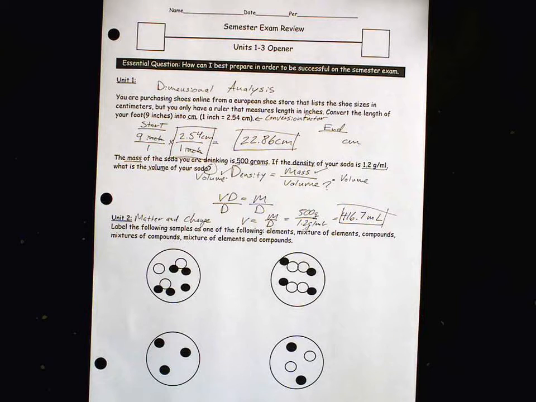A mixture is a physical combination of two different substances. So if you have a mixture, you're going to have different substances within the sample. A chemical combination of substances would give you either a compound or a molecule. So if you see things bonded or attached to one another, that is a chemical combination. So let's just go through and label these things. We're going to look at the first sample here.